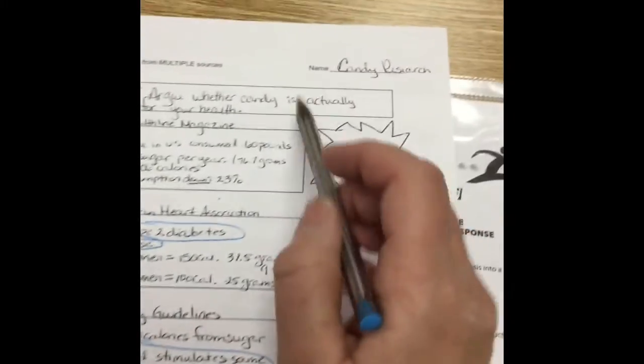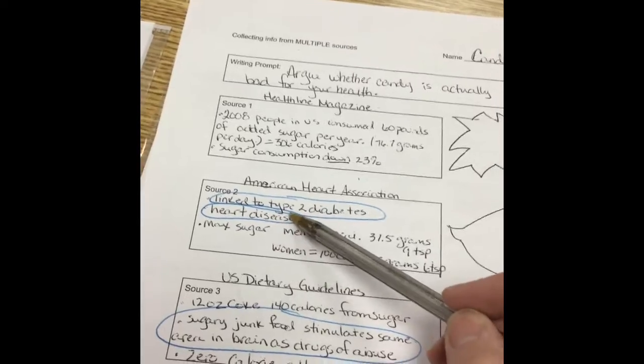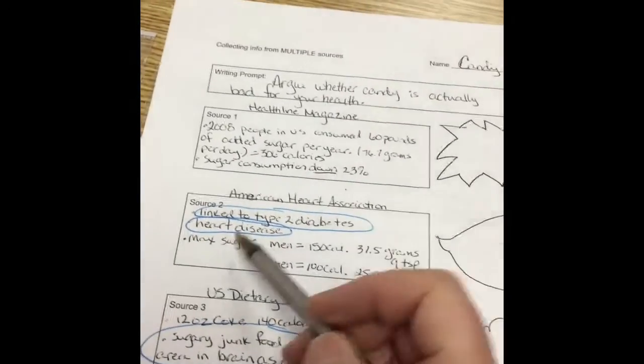So now when I take that same idea to the synthesis paper that you have in front of you that we took notes on. Remember, this is the candy research side. This is our practice side. I collected details from this source and this source. And let's look at what I collected.